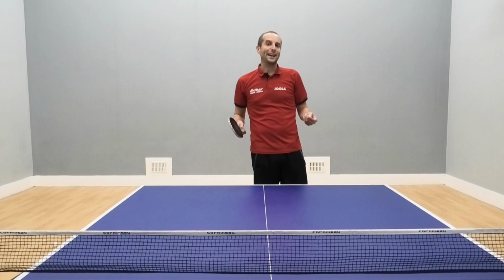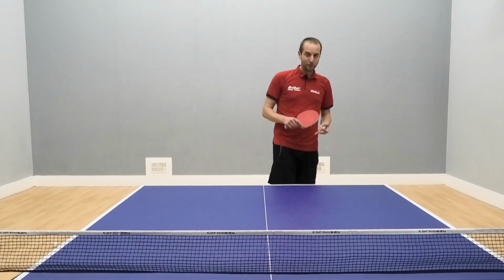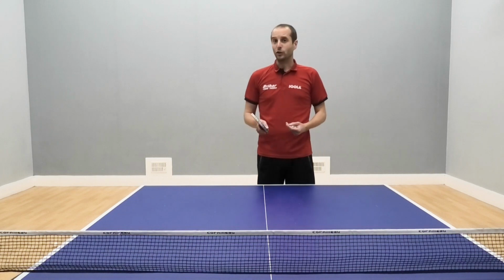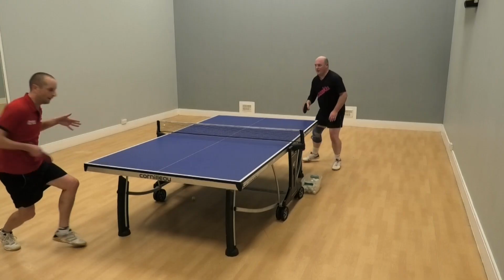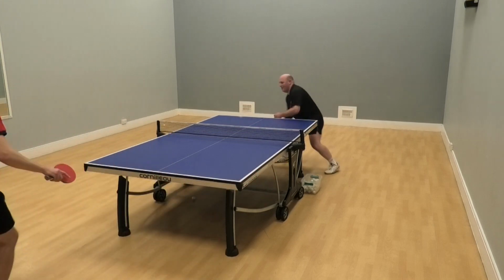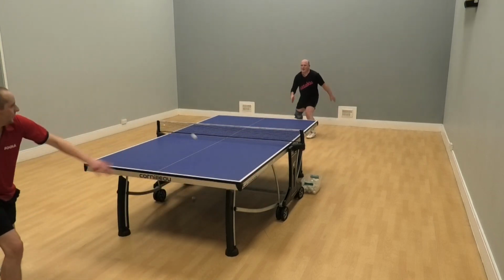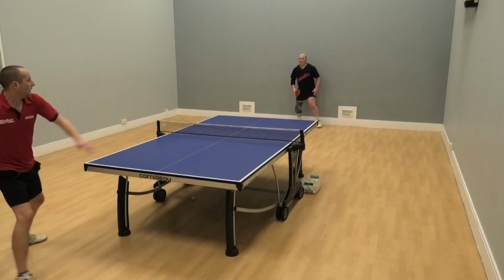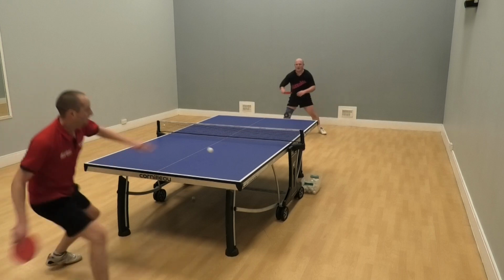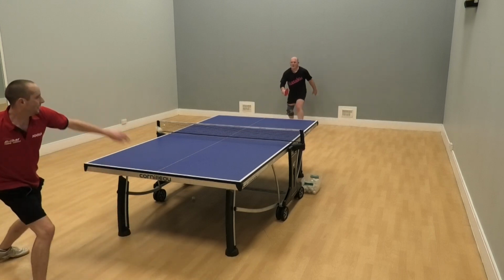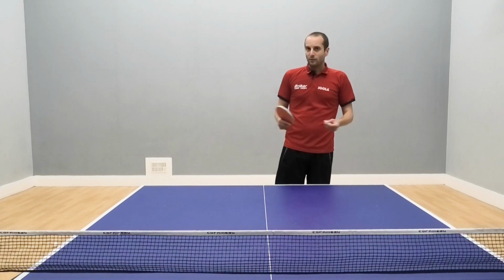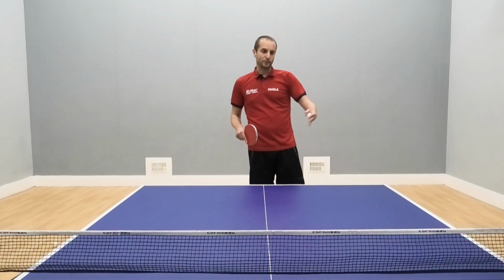The second classic tactic for defensive players to use is to vary the defensive strokes that you use. So you want to use a range of different defensive strokes.